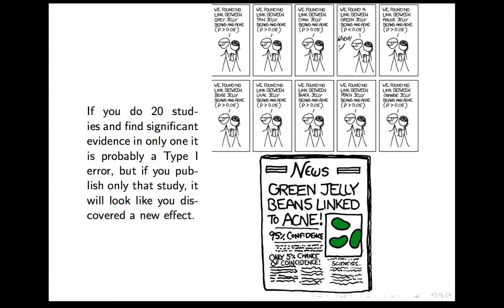So if none of them were related to acne, that means the null hypothesis is true in all 20, you would still expect 1 out of 20 to give you significant evidence at the 5% level. In other words, what they found here is exactly what you would expect if there was no relationship between jelly beans and acne. But if you take that one success out of the context of all the failures, it looks like it's evidence for a relationship.